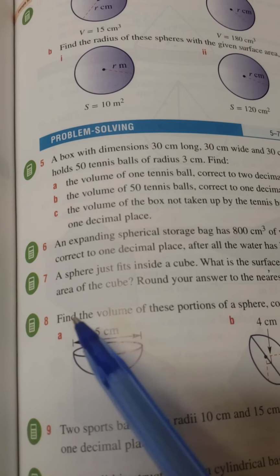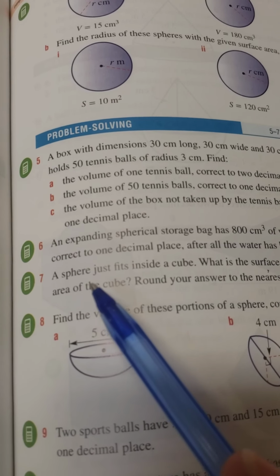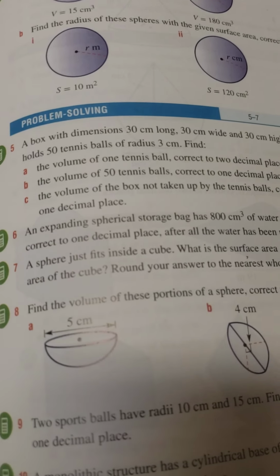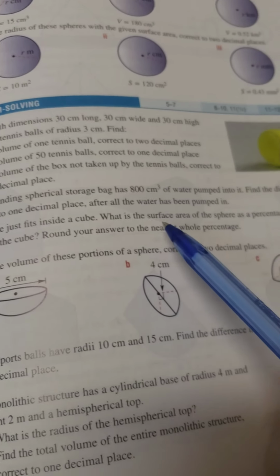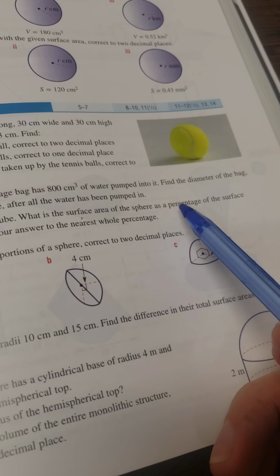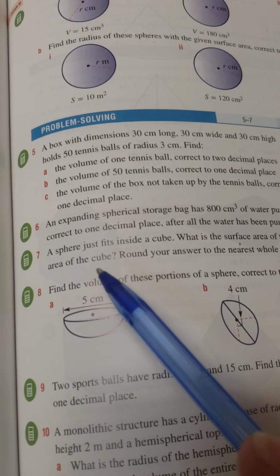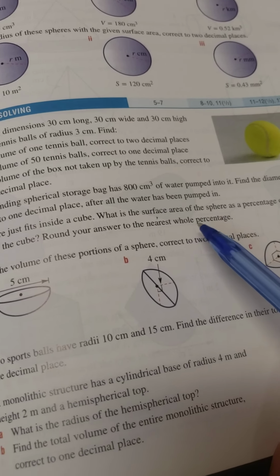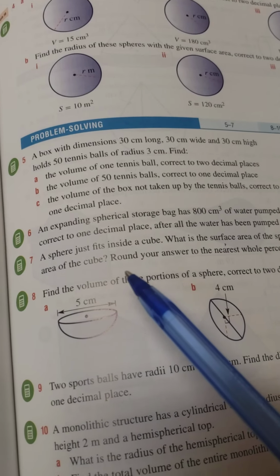All right, so what we've got is a sphere that just fits inside a cube. What is the surface area of the sphere as a percentage of the surface area of the cube? Round your answers to the nearest whole percentage. So what we have is a cube. I'm going to draw this. We've got a cube.